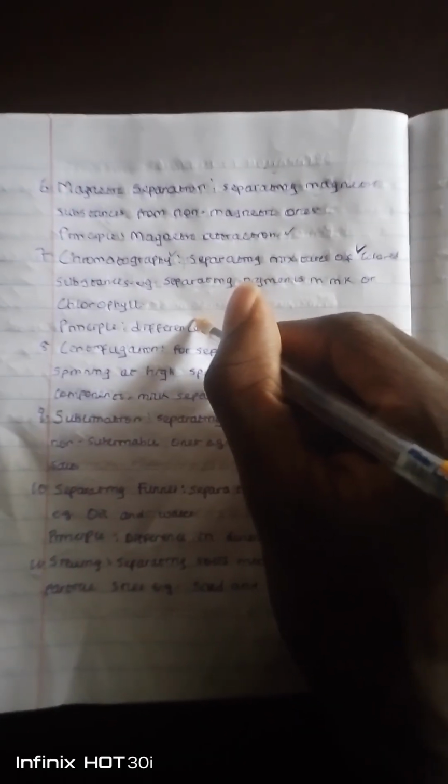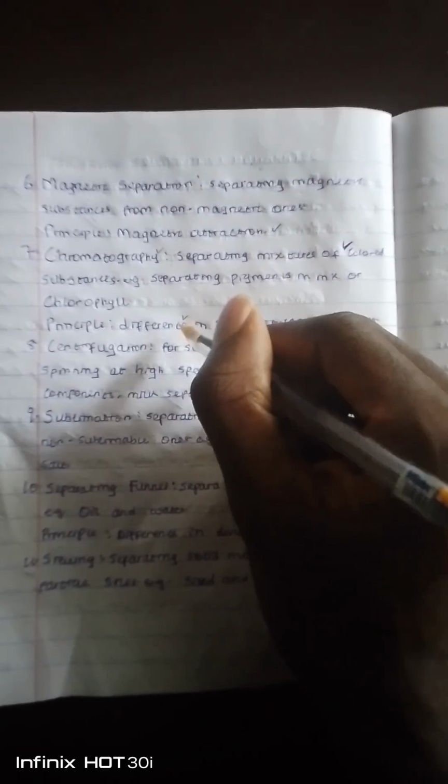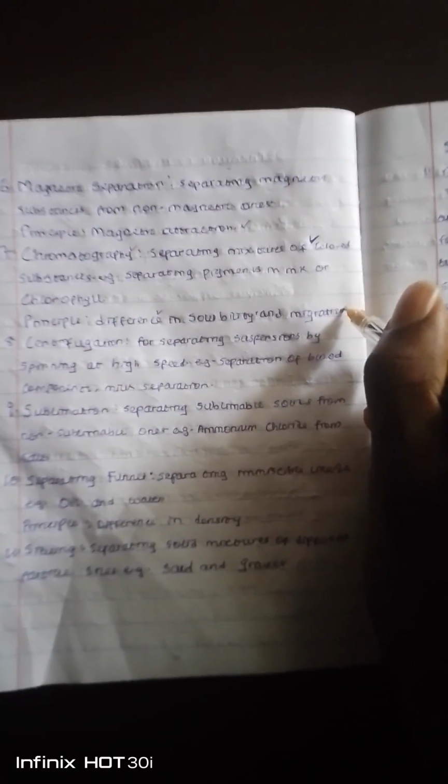Take note, this is another question JAMB likes to ask. The principle in chromatography is what? Difference in migration. So if they ask you, chromatography operates with which difference, which principle or method? It is migration. Do you get it? So chromatography is used to separate mixtures that have to do with color.